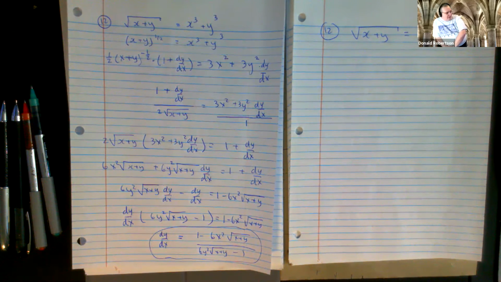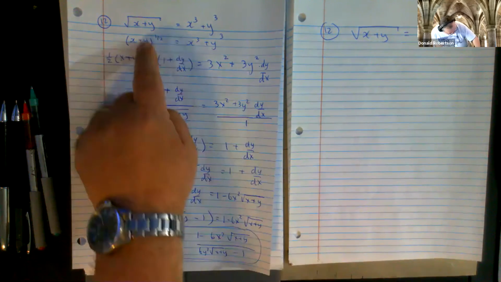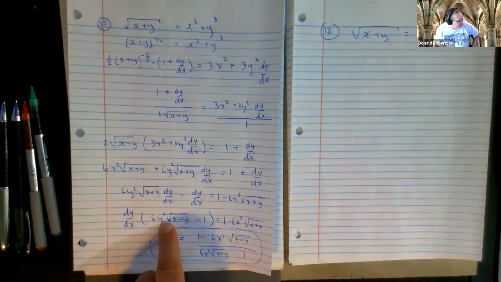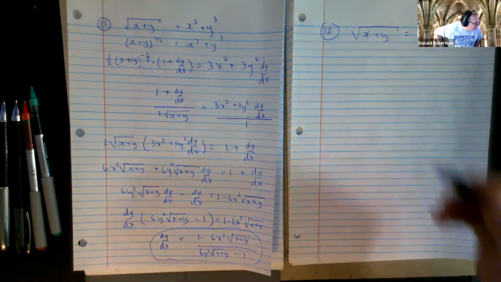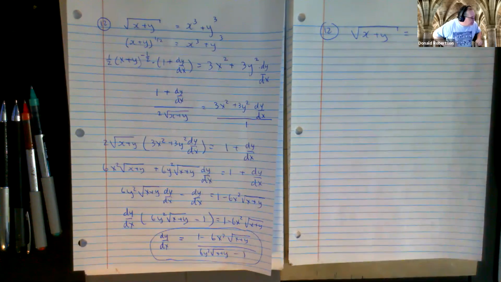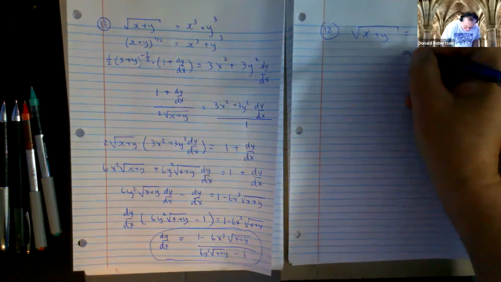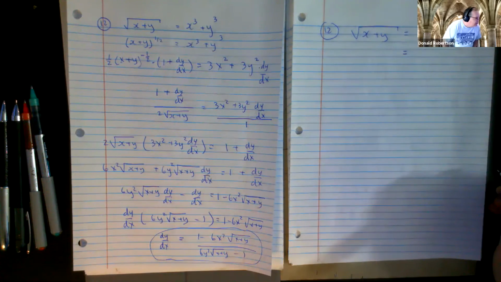Now, I could, and I've done it, so it's possible. I found it by just taking it as it was and doing implicit differentiation. Of course, sometimes, not always, but sometimes you can make your life easier.